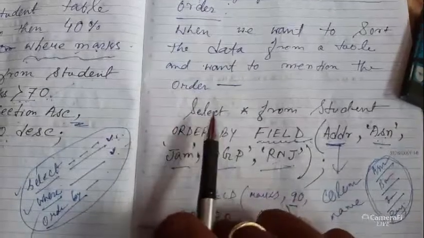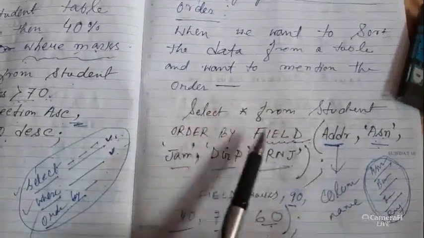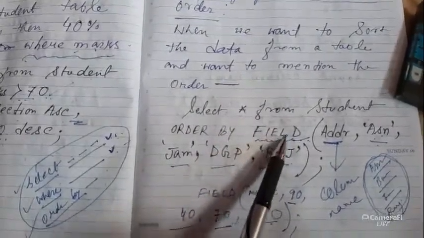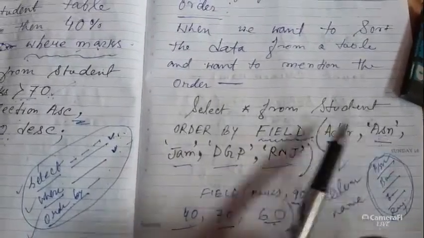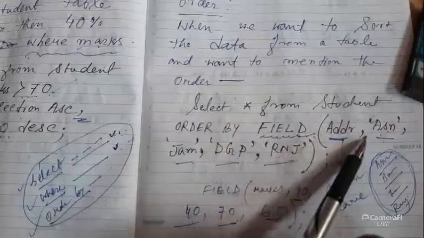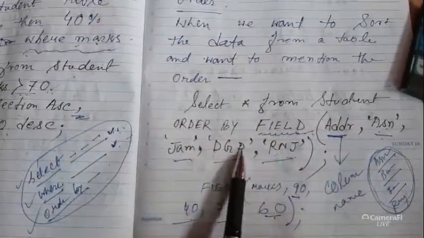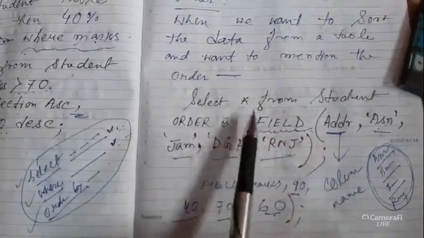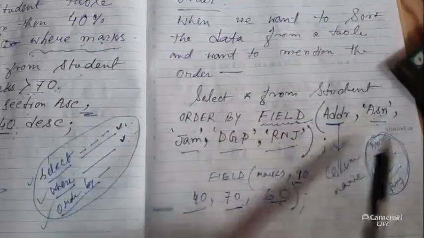So I will write it this way: select star from student, order by field. Field is the particular keyword that you have to mention. Then I will mention the column name, and then the values in the order in which I want them. That is, first I want Asansol values, then Jamuria, then Durgapur, then Raniganj. Here it will not come in the normal way. It will come in the order sequence you have used.